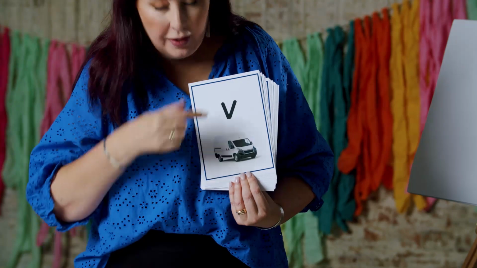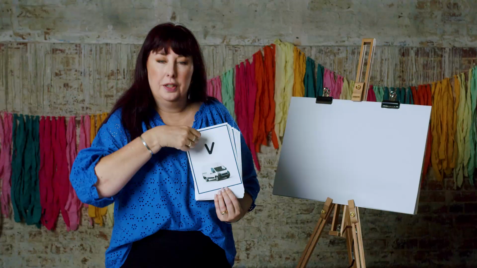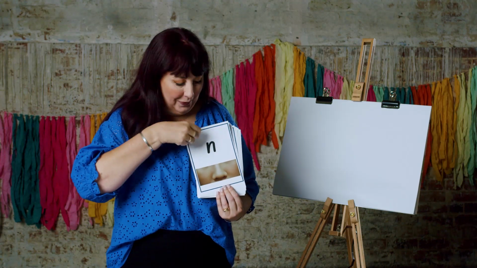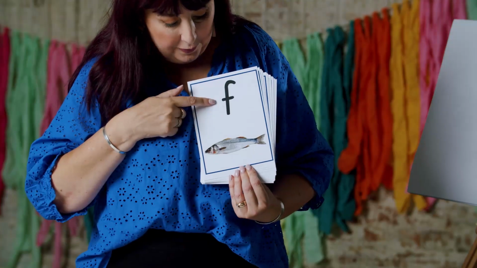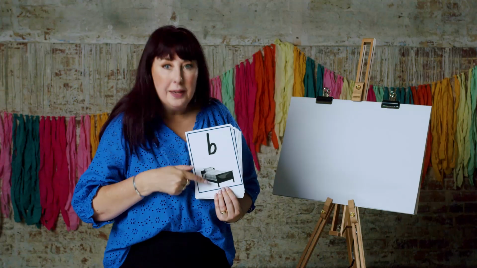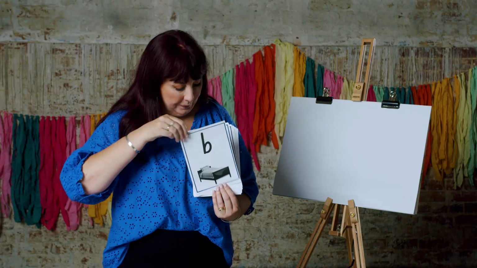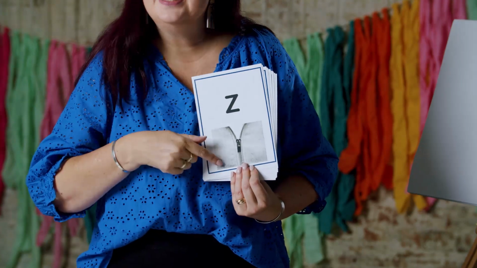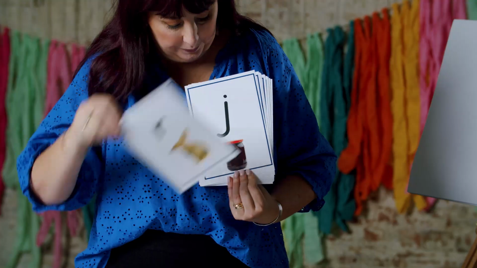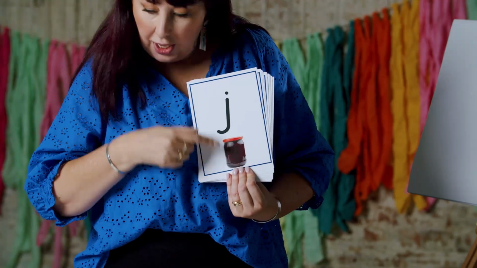D, dog, D. V, van, V. N, nose, N. F, fish, F. B, bed, B. Z, zip, Z. R, rabbit, R. J, jar, J.